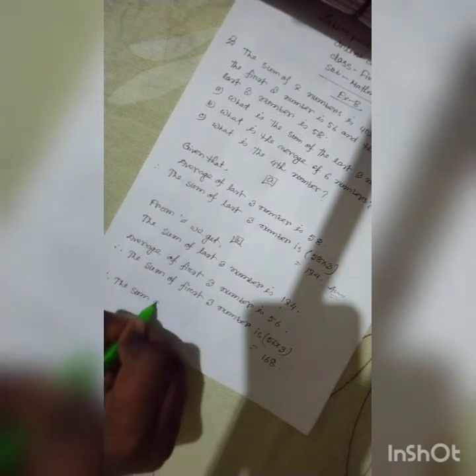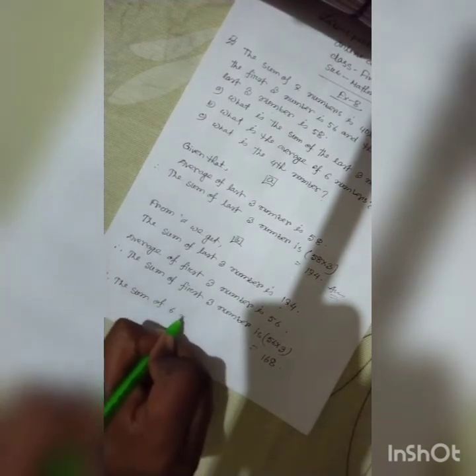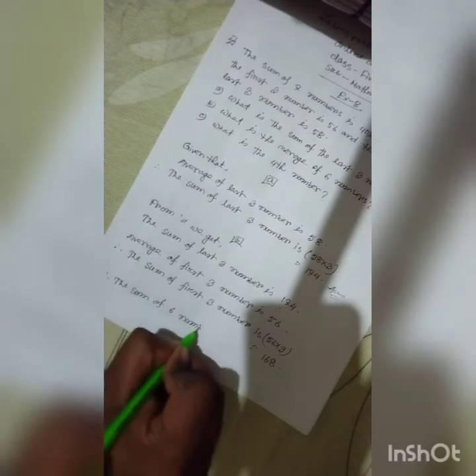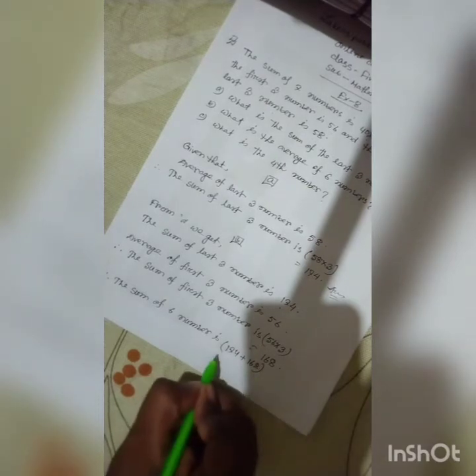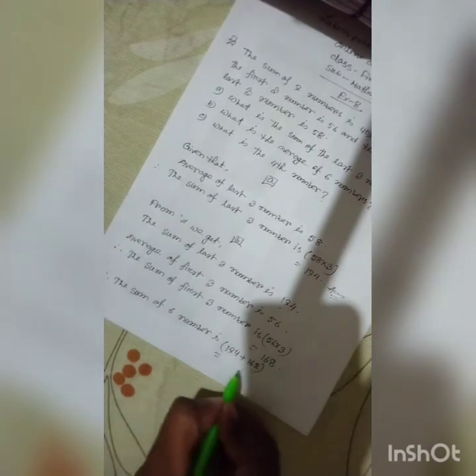So we can write the sum of six numbers is 174 plus 168, which is 342.